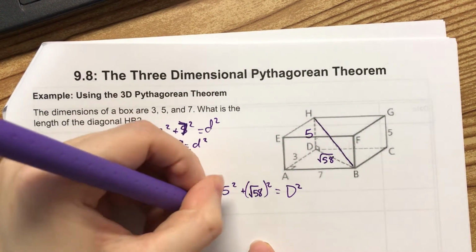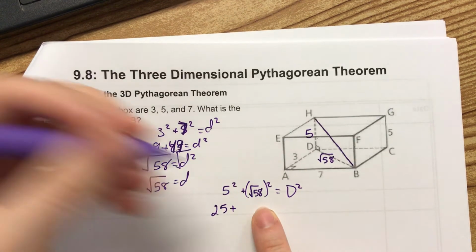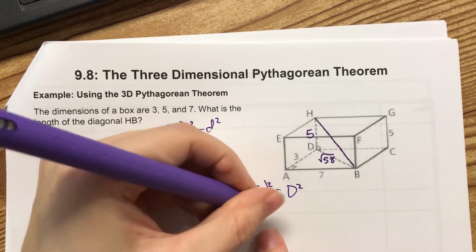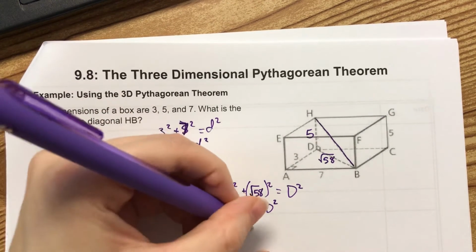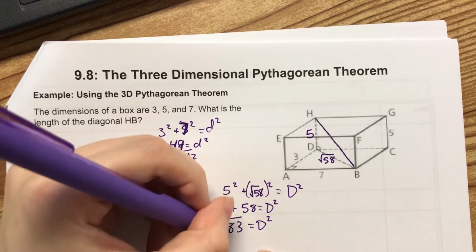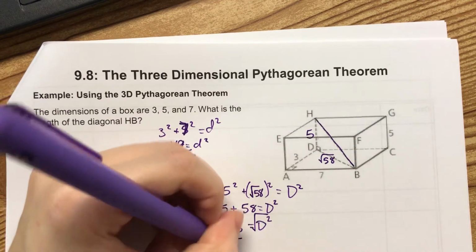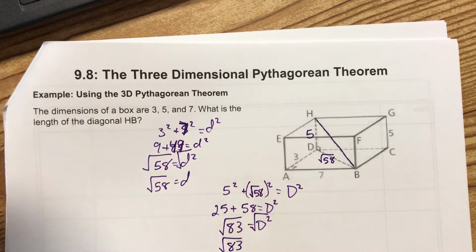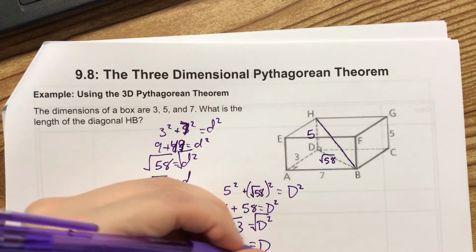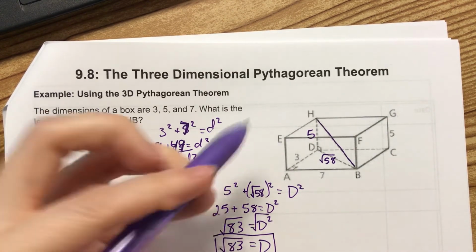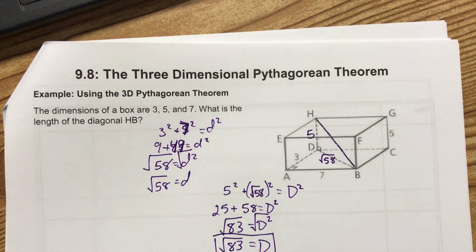So this is going to be 25 plus the square root of 58 squared, which is 58, equals D squared. That's going to make 83 when I add those together, equals D squared. Take the square root of both sides and I get the square root of 83, which doesn't simplify, equals the diagonal HB. So my longest diagonal here is the square root of 83.